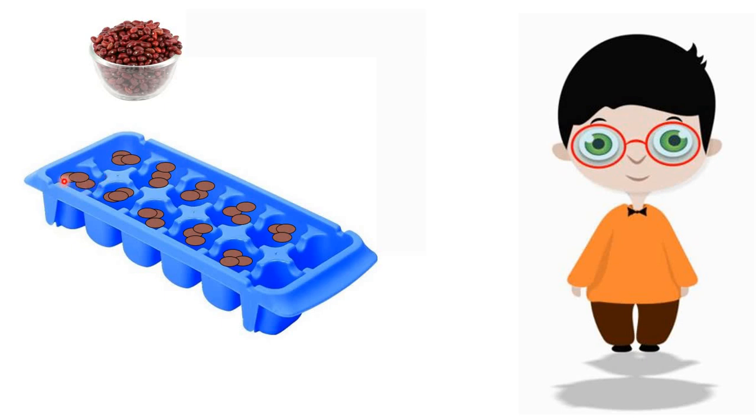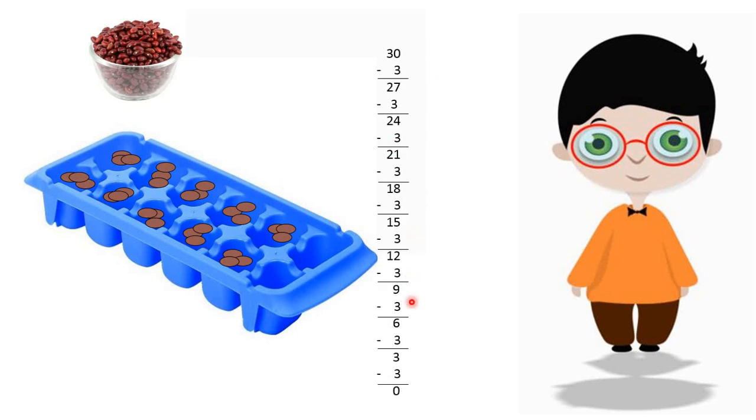Here we have put 3 beans repeatedly. So we did repeated subtraction. And we know repeated subtraction is also called division. So we may say that 30 divided by 3 is equal to 10, which is called the division fact.